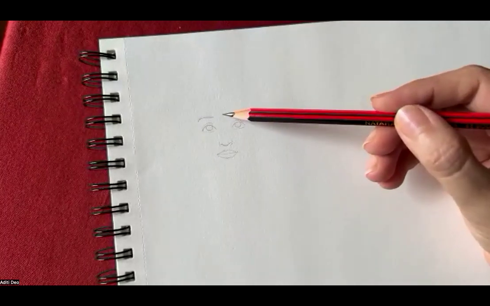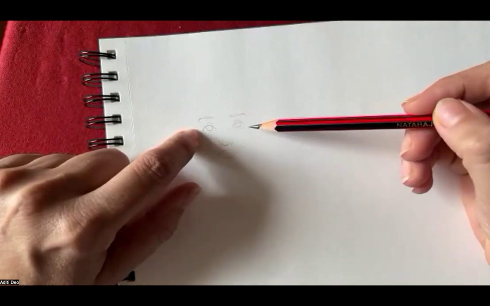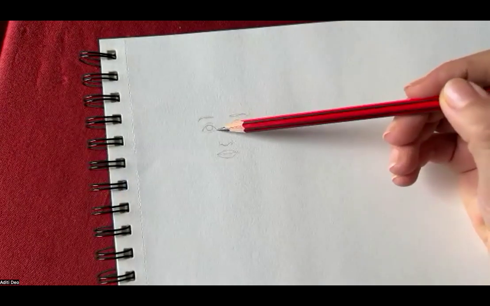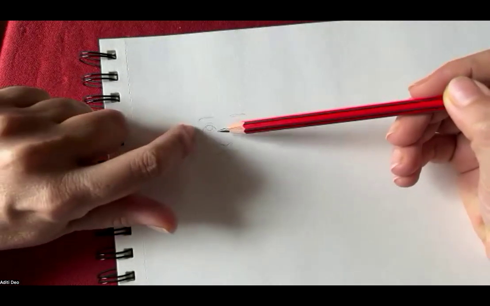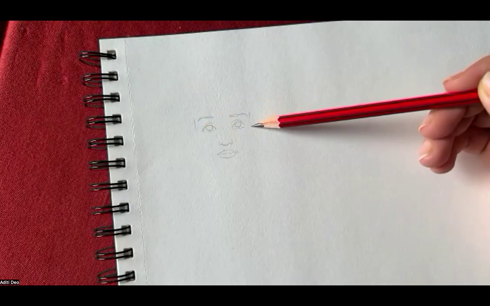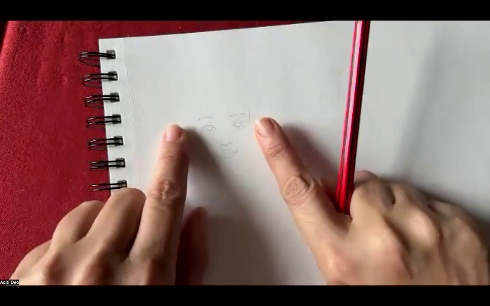So, as you might remember, the line on the side of the eyes is about the same distance or less than the distance from the inner corner of the eye to the center. So you just mark a line that's not straight but a little concave, bending towards the face. That becomes the edge of the eye.